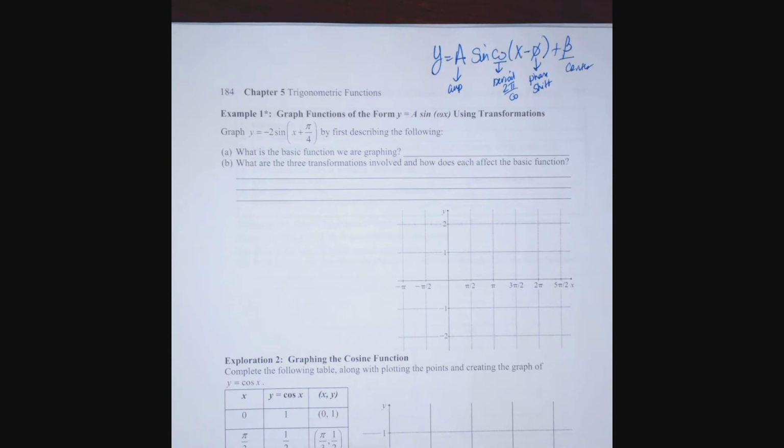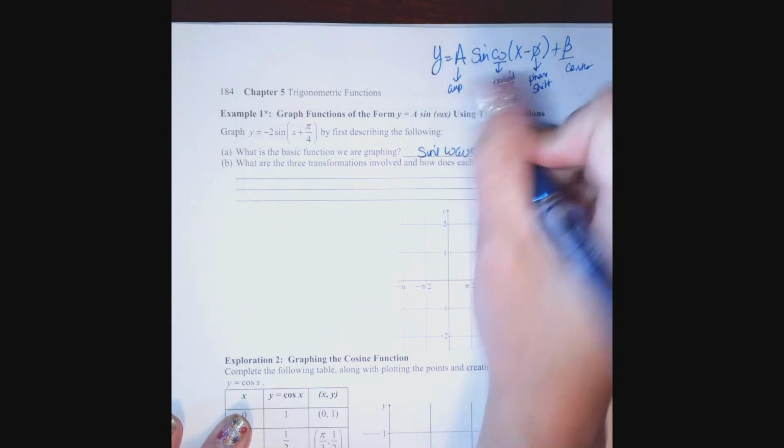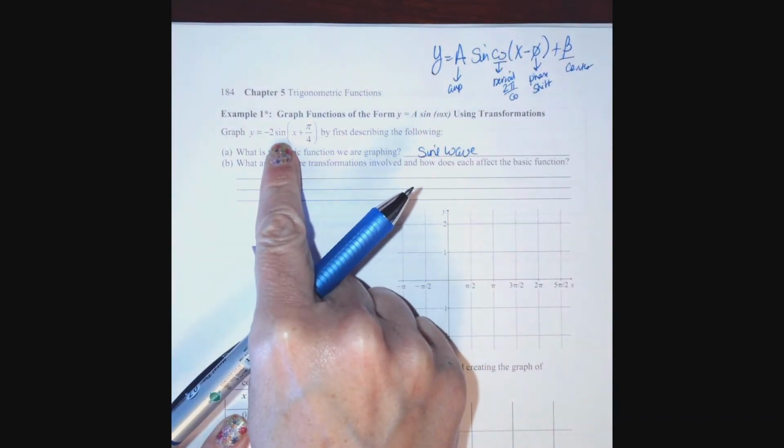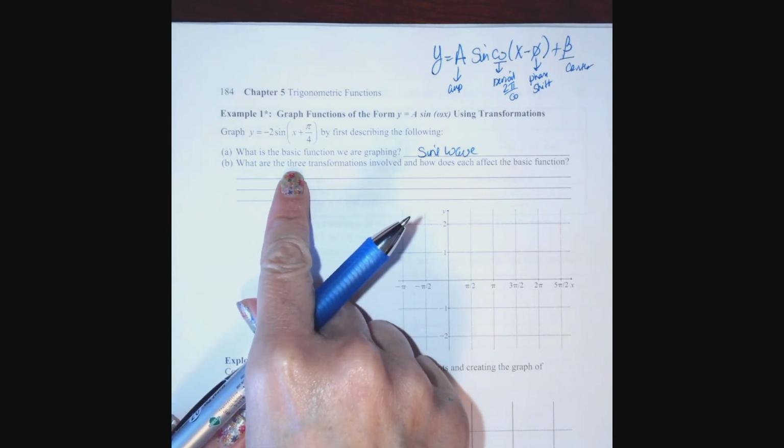Okay, let's do this one. y equals negative 2 sine of x plus pi fourth, by first describing the pieces. Well, what is the function we're graphing? We're graphing a sine wave. There's my function, sine. What 3 transformations are happening, and what is that going to do to my function?